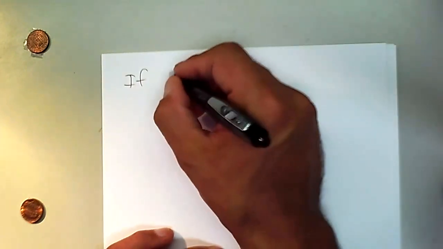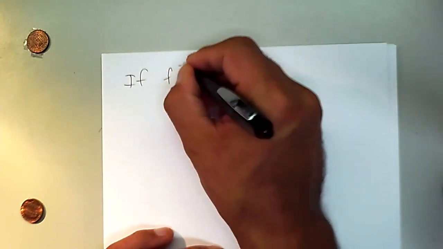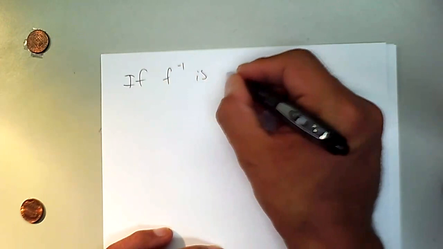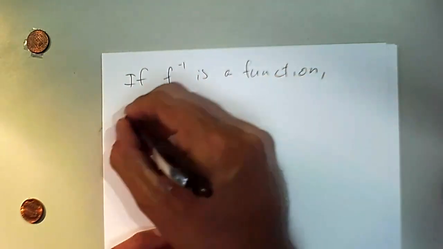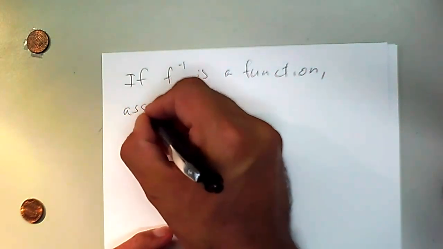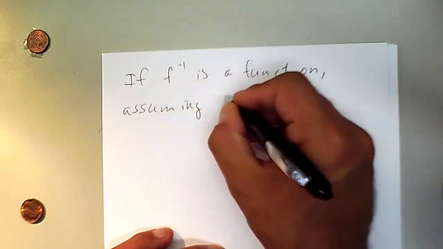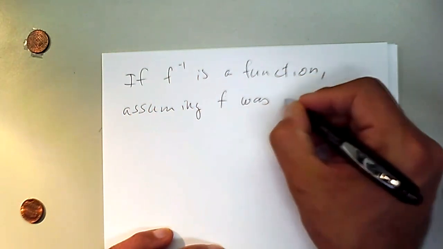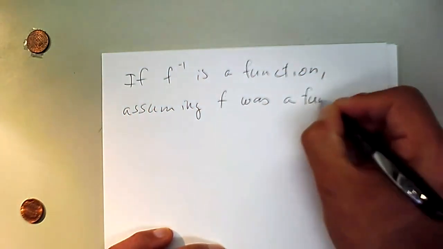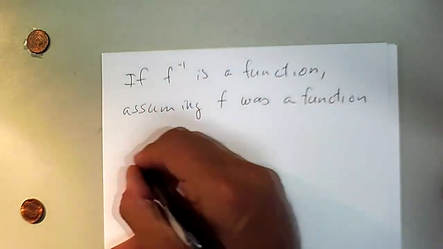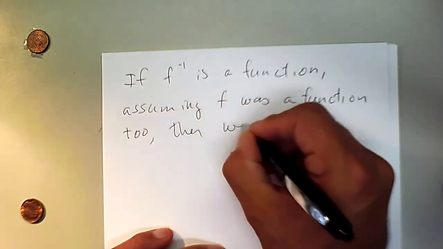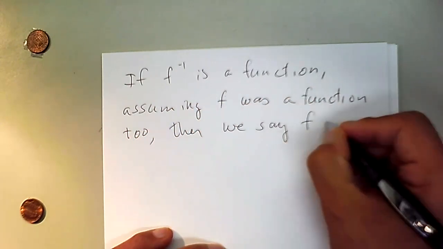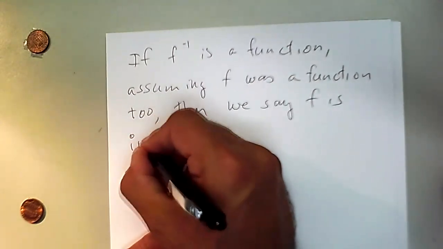Or let's put it the other way. If f inverse is a function, and let me add more to this, assuming f was a function too, then we say f is invertible.